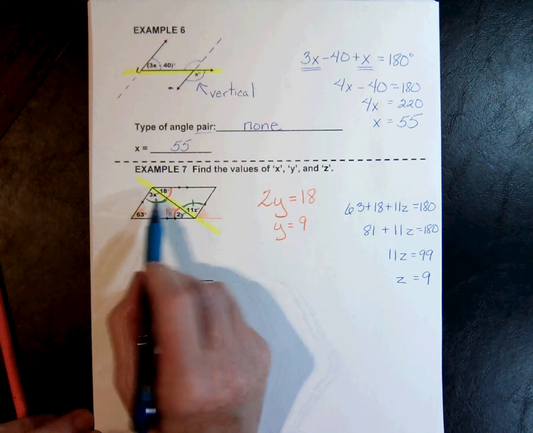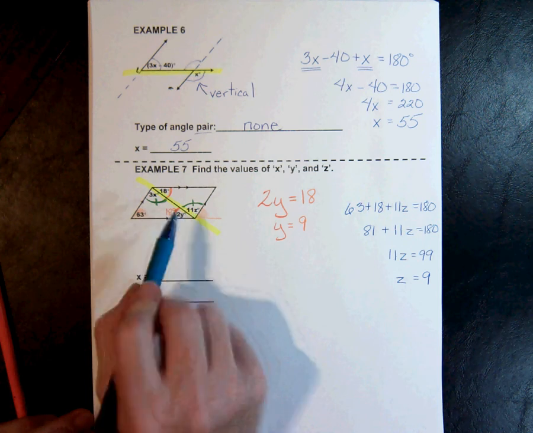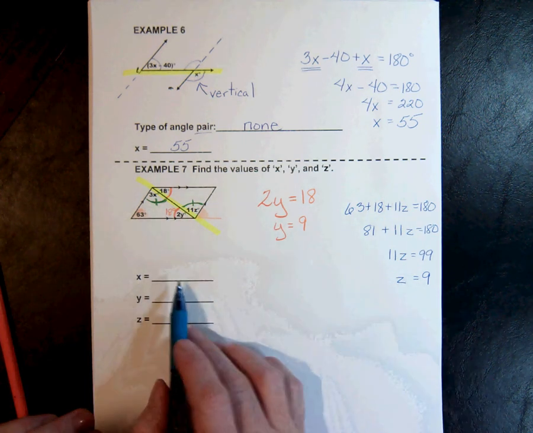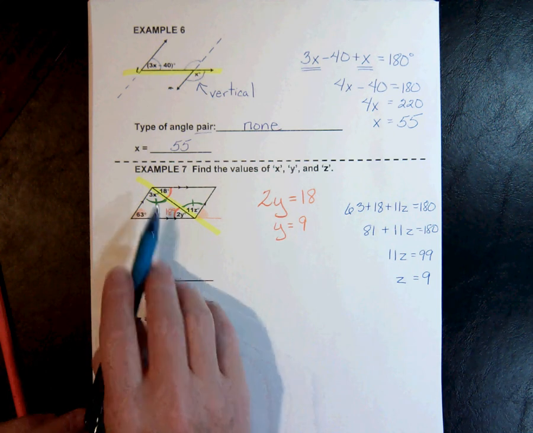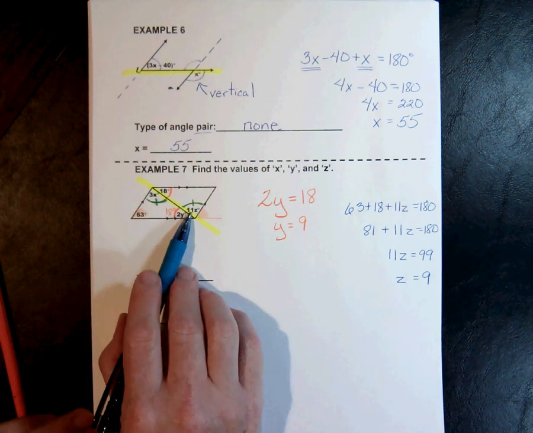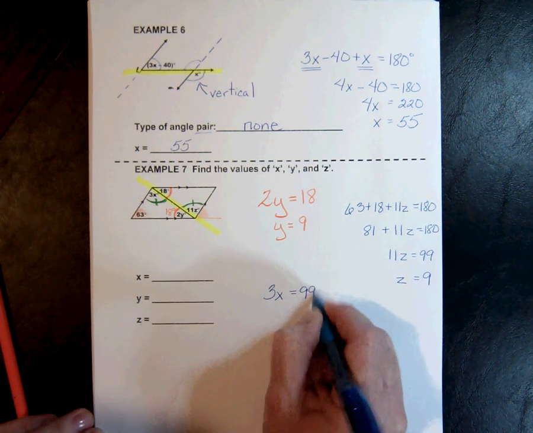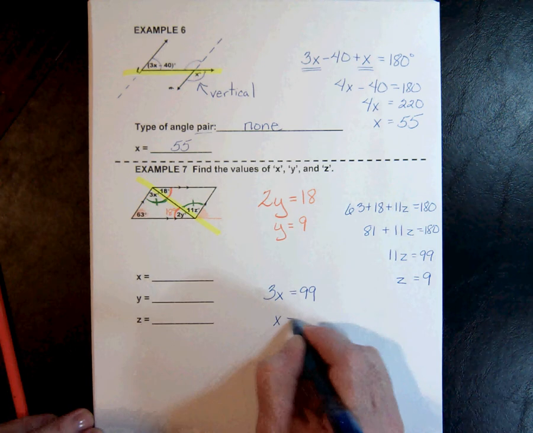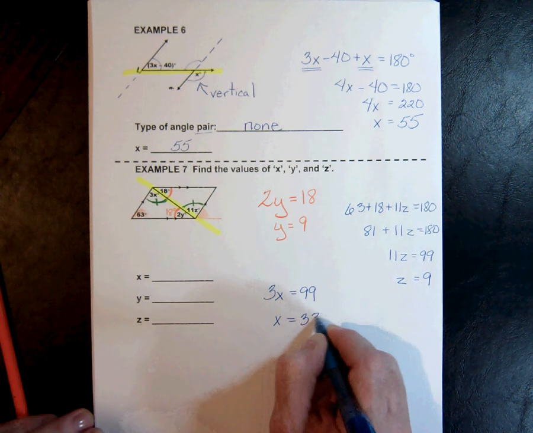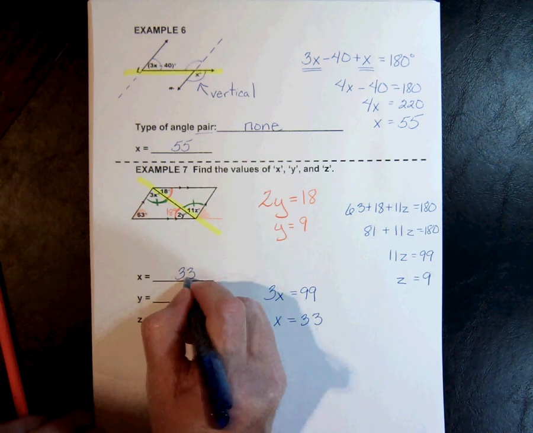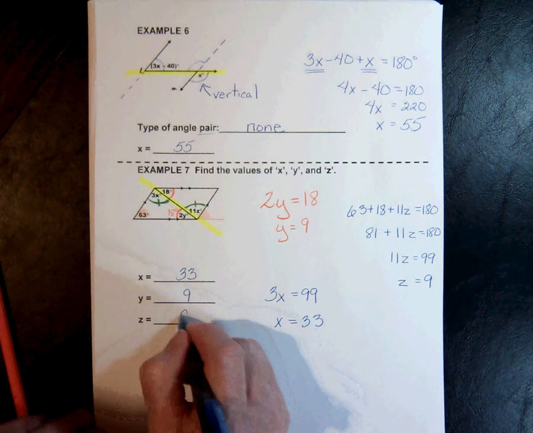So if I needed to find the value, we still haven't gotten the value. We've gotten the value of y and z, and now you need the one for x. Well, if you know that 3x is supposed to be equal to 99, you've got 3x is equal to 99, so x would be equal to 33. Fill in your blanks, 33, 9, and 9.